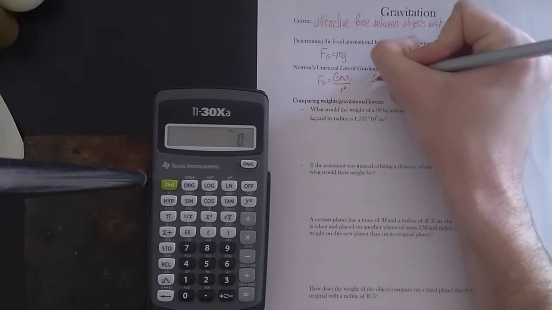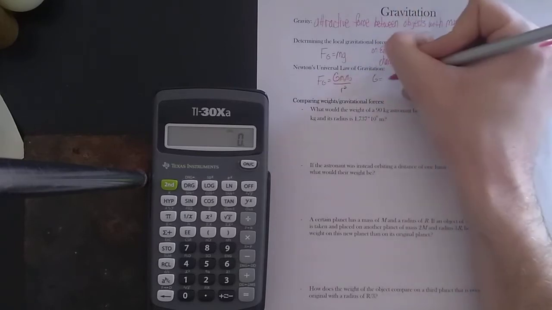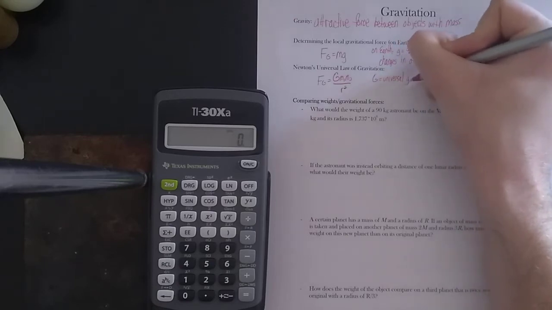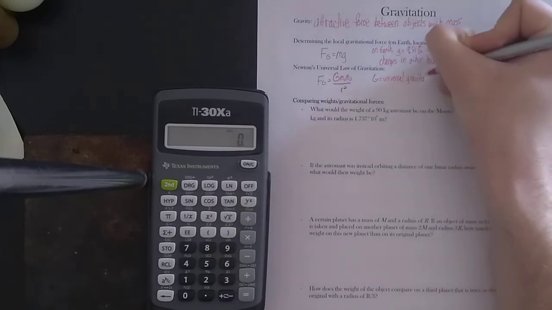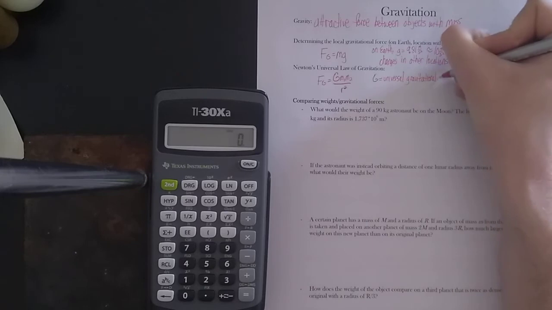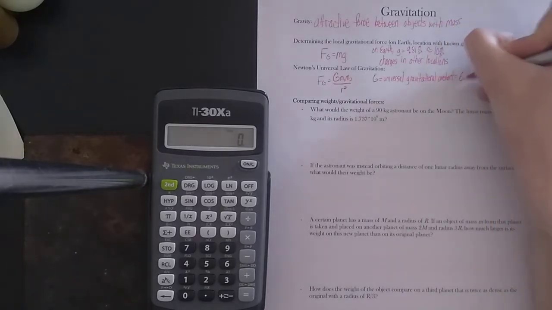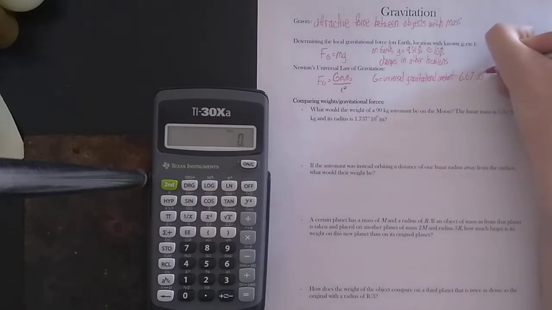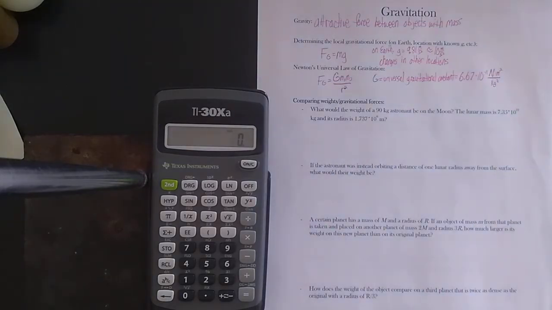G, the big constant, big G here, is the universal gravitational constant, which has a value of 6.67 times 10 to the negative 11th newtons times meters squared over kilograms squared. It might have different units on the reference tables, but those are the ones we usually use. But don't get freaked out if there's different units.